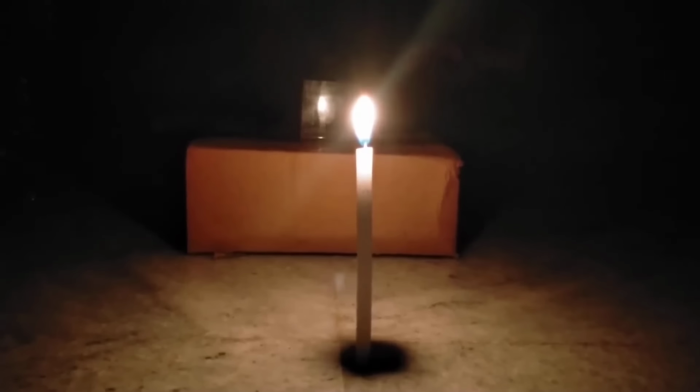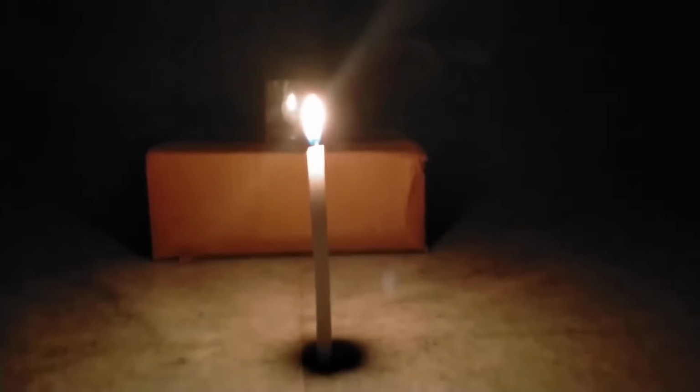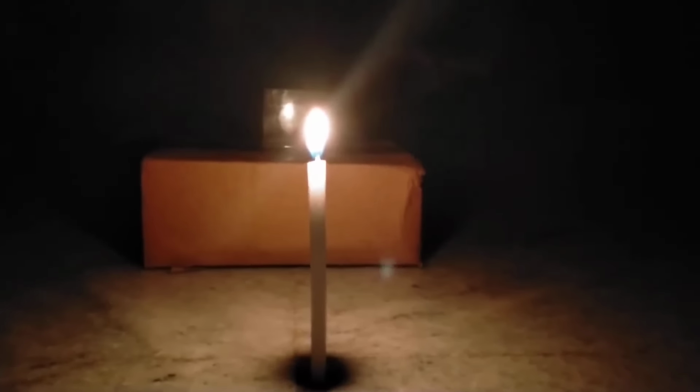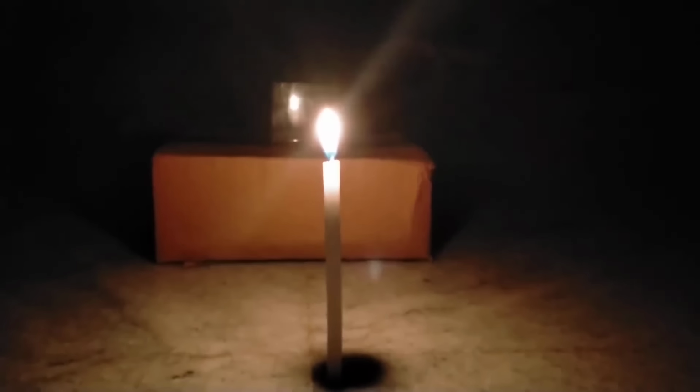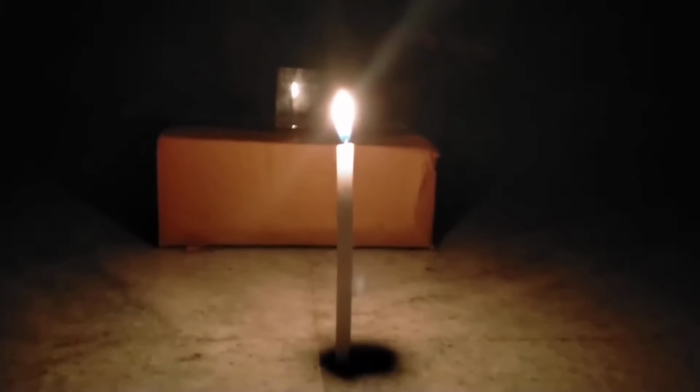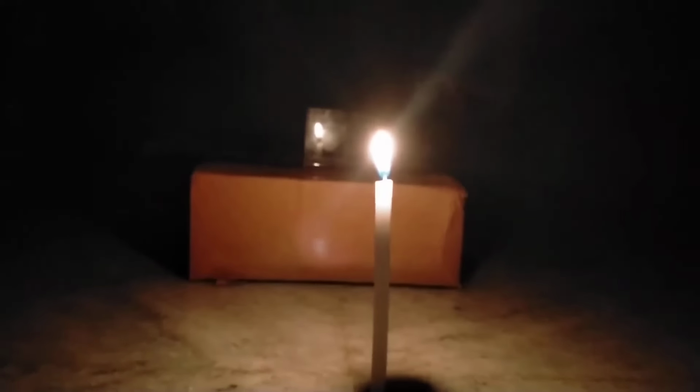This is an activity based on reflection of light: the image in a plane mirror using a glass plate. Here we are not using a mirror, we are using a glass plate, and this is the experimental setup.